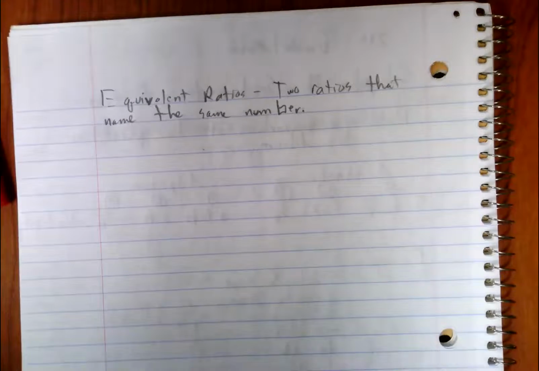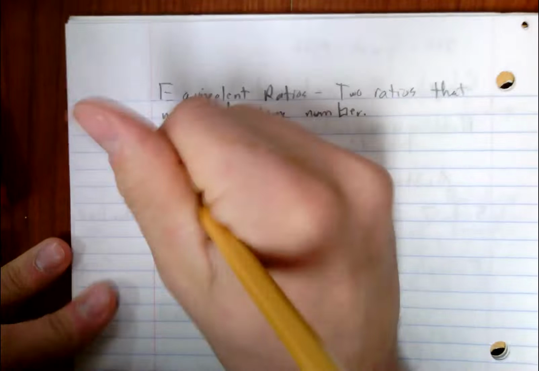Okay. So equivalent ratios are two ratios that name the same number. Okay, and we've worked with this, so this might not be new to you, but we're going to have an example now.